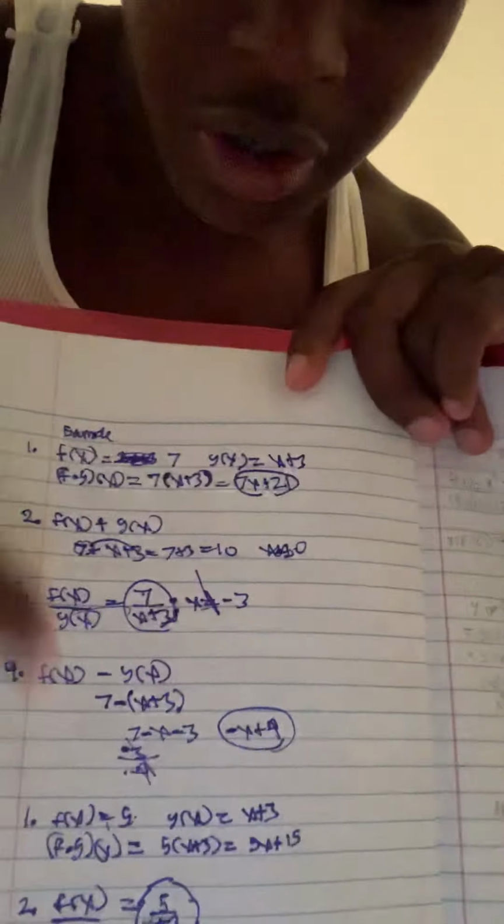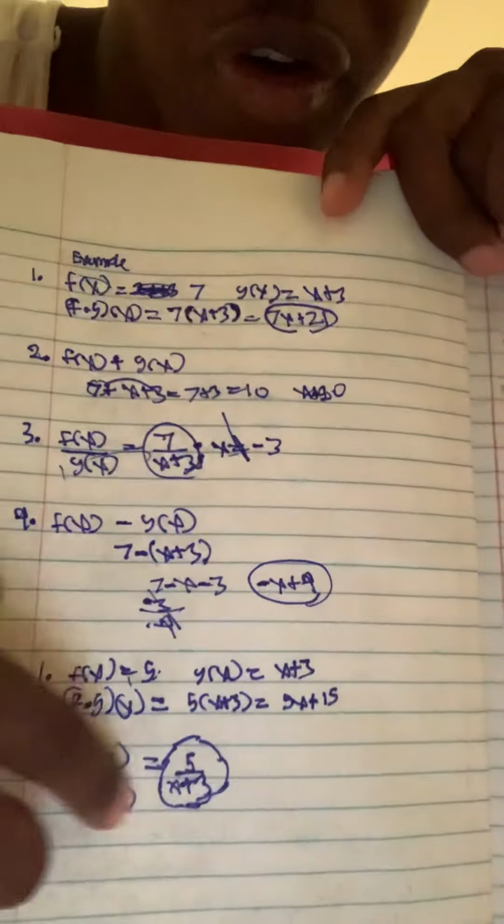So division is pretty easy. It's just setting them up in the correct place. As you can see, Ms. Lewis, I just circled it. For the second problem here, he got 5 over x plus 3. Alright.